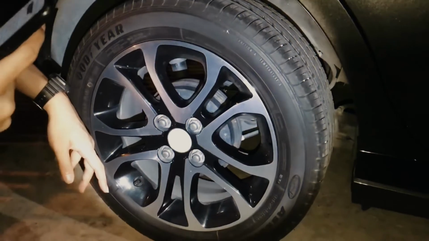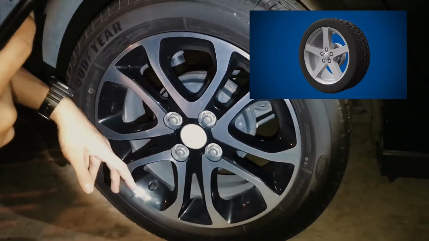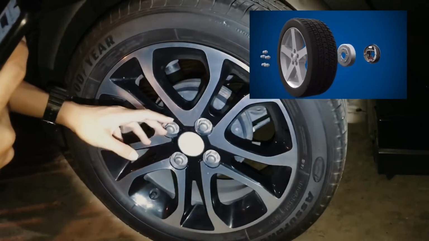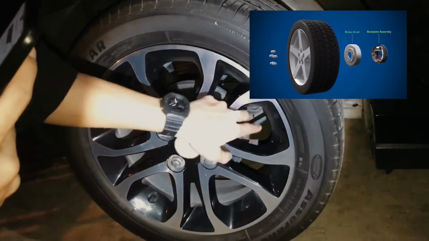I will explain how the brake drum functions. The term drum brake usually means a brake in which shoes press on the inner surface of the drum.